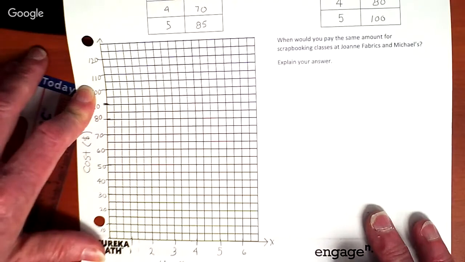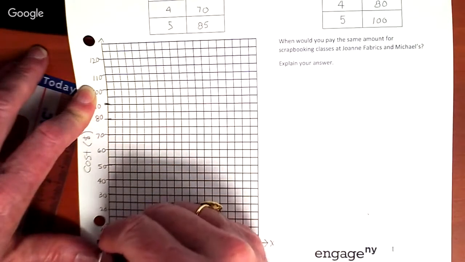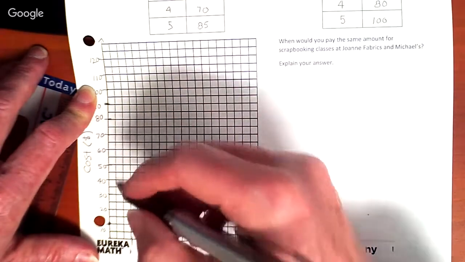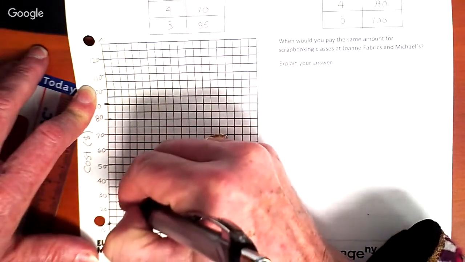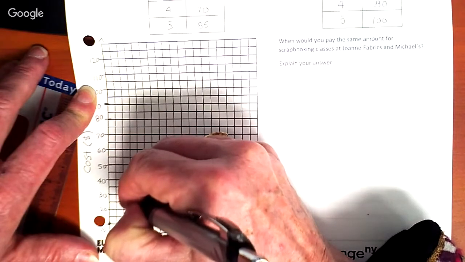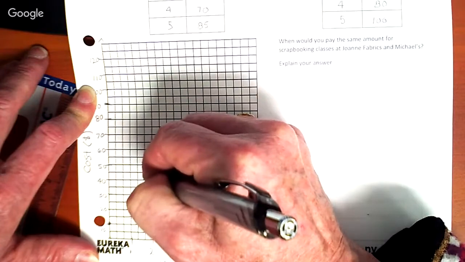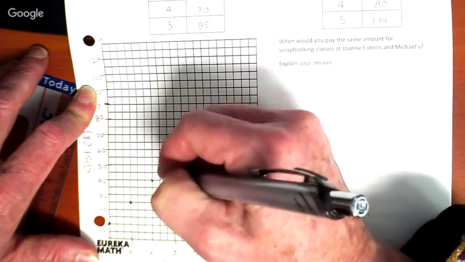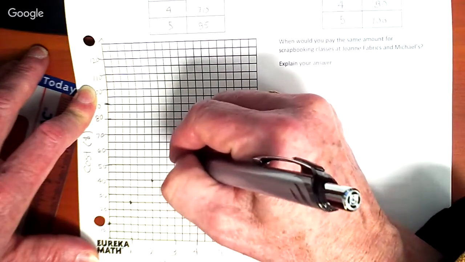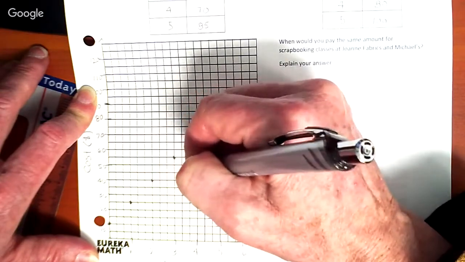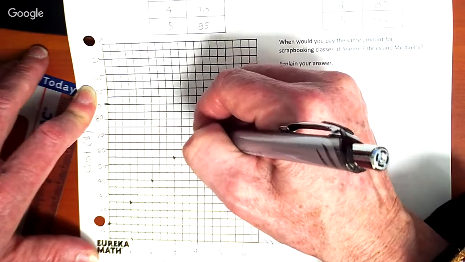Okay. So now when I go to graph this, I am going to graph Joanne Fabrics first. Her initial start is 10, which is right here. So she has 1 and 25, right here. 2 and 40. Then 3 and 55. 4 and 70.